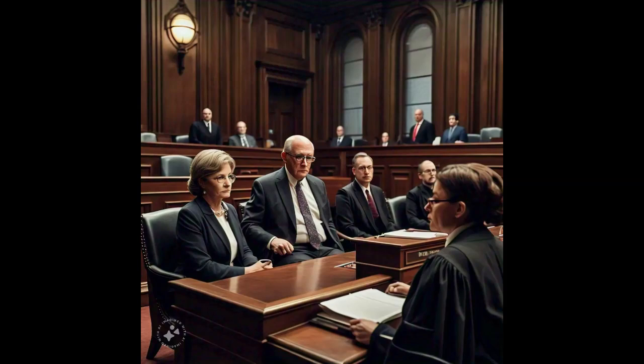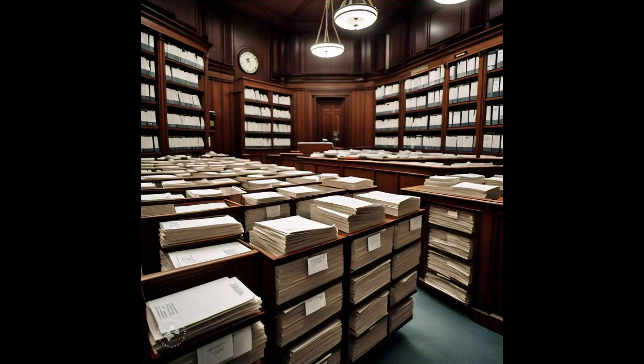7 steps in a civil suit process. Step 1. Prepare the plaint. Filing a plaint in the court is the first step to formally starting your suit. The plaint is a formal legal document that outlines the facts of your case, the legal basis for your claim, and the relief you are seeking.